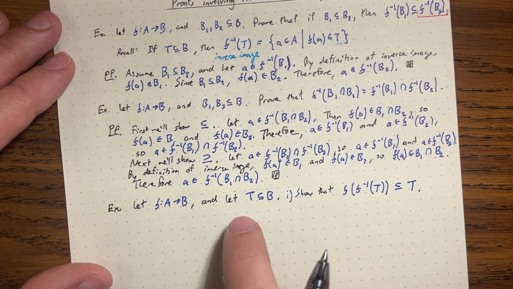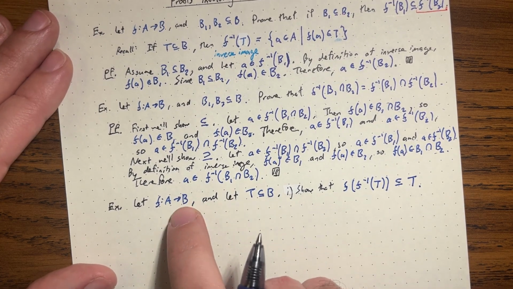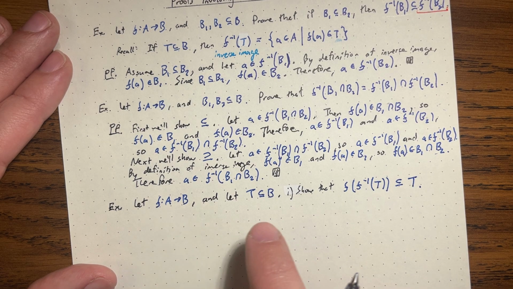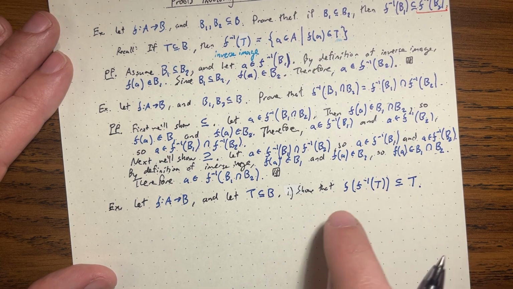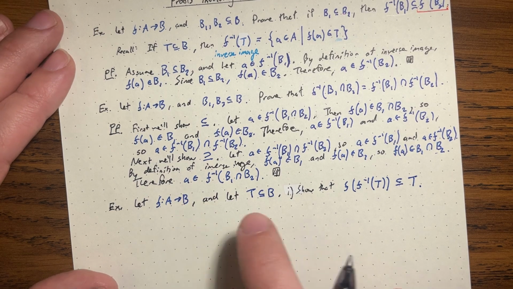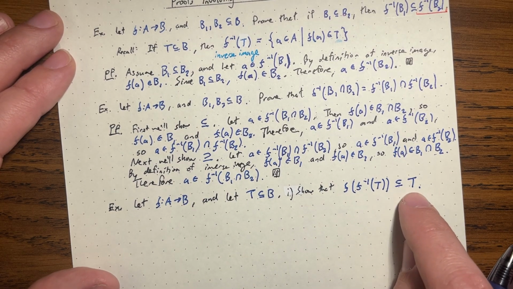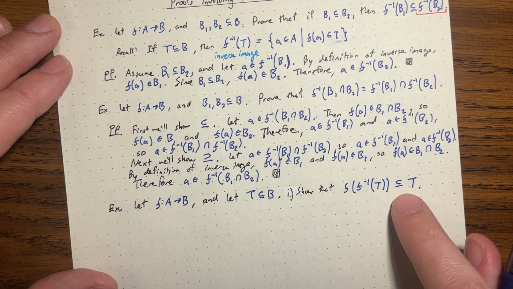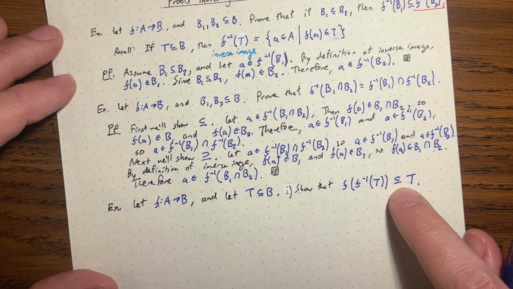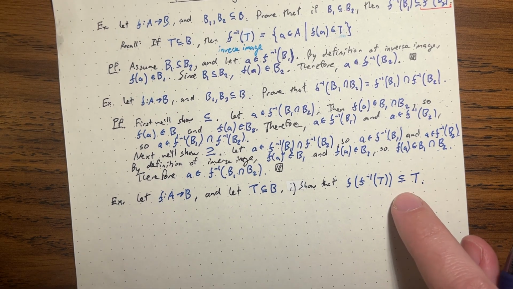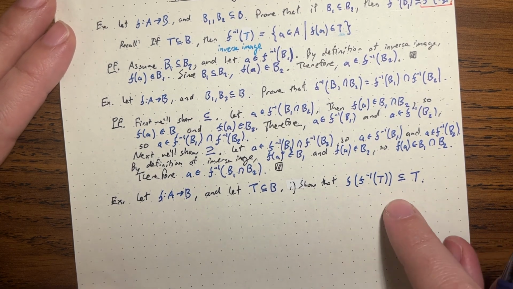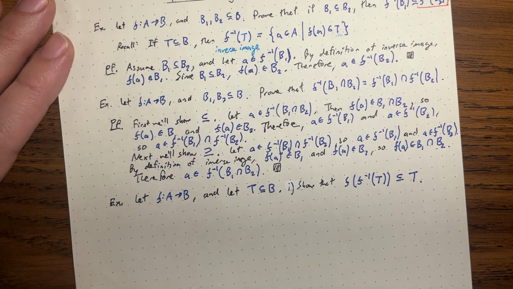So let's see, wait, does this even make sense? T is over in B. f inverse of T, that's going to live over in A. It's going to be some subset of A. And then f of A, yes, that will live back over in B. And we're saying that's actually contained in what we start with. So you might be wondering, why isn't that equals? Or is it equals? Or if it's not, is there some condition maybe on f or T that can make that equals?